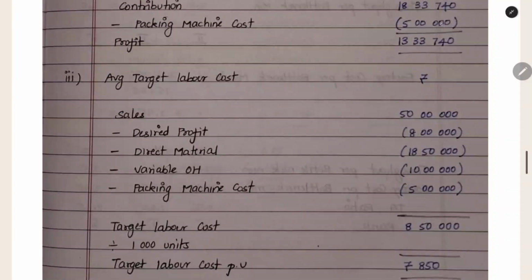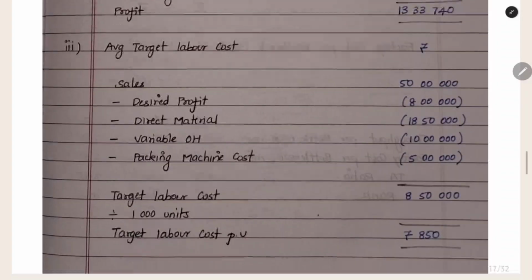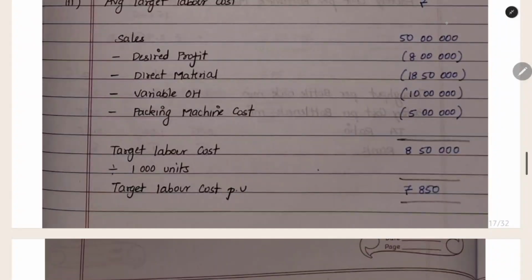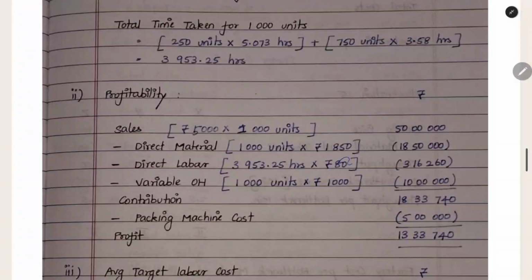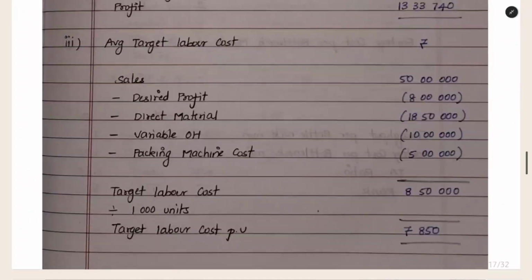That all you have to reduce from the target selling price. Material, variable, packing machine. Additionally, you are reducing the profit to get the target labor cost. This is the total target labor cost which you are getting. Divided by 1000 units, the target labor cost per unit is 850 rupees. Now the current labor cost is 80 rupees, which is for 1 hour, and for 1 unit, how much it is taking? The target labor cost is 850 rupees. This is the answer for this question. That's all about this question. We can move to the next question.